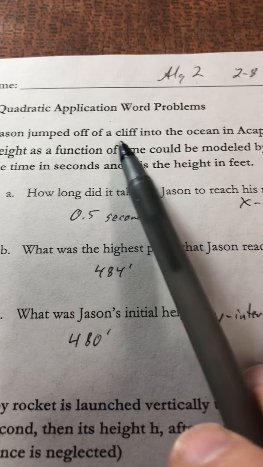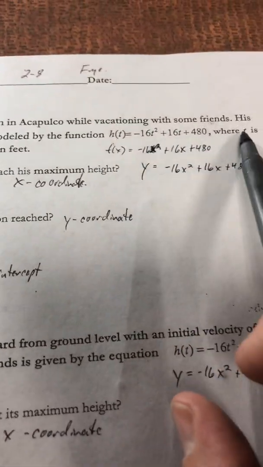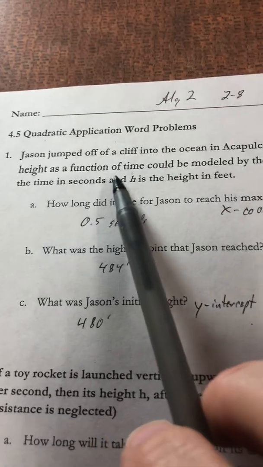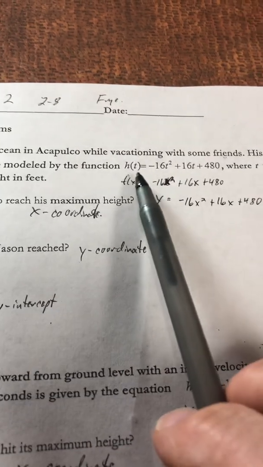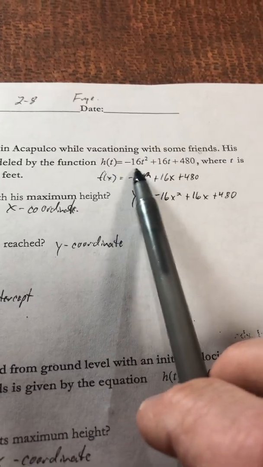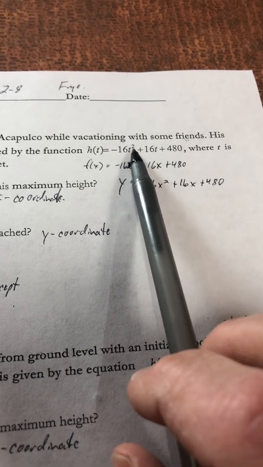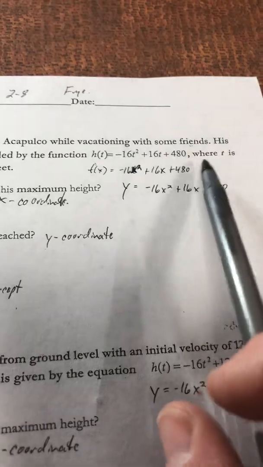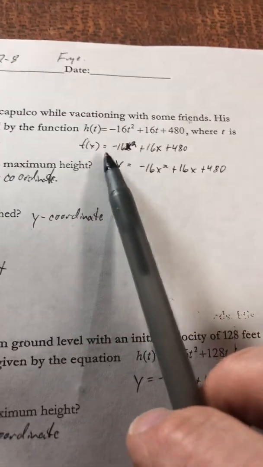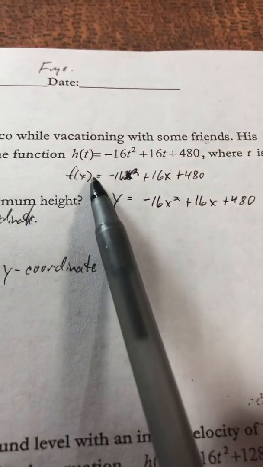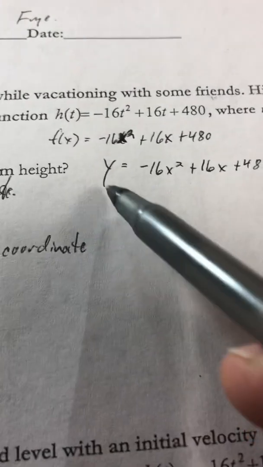Number 1, Jason jumped off of a cliff into the ocean in Acapulco while vacationing with some friends. His height as a function of time could be modeled by this function: the height in time, negative 16 times t squared, where t is the time in seconds and h is the height in feet. And what Mr. Fry pointed out is just change these to look like this. I even changed it one more to look like this.